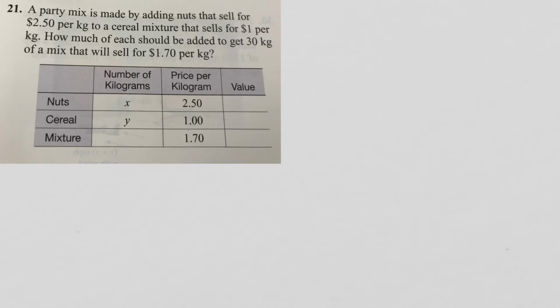Okay, in this problem it tells us that there's 30 kilograms of the mixture. So I know that this is 30. When I multiply across, I get 2.5X here. When I multiply across, I get 1 times Y here.